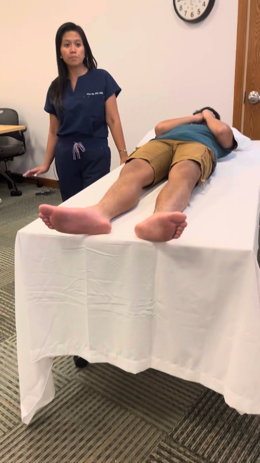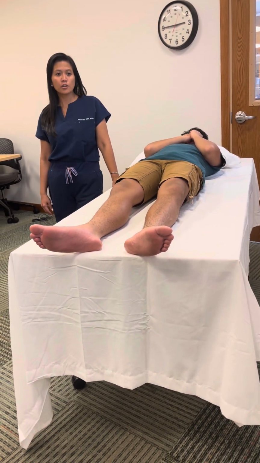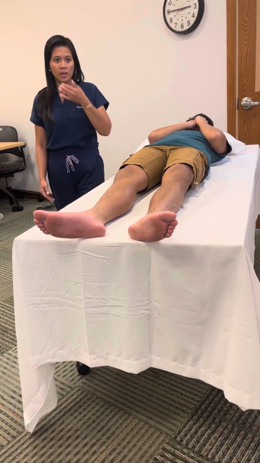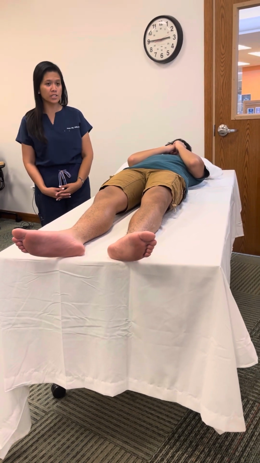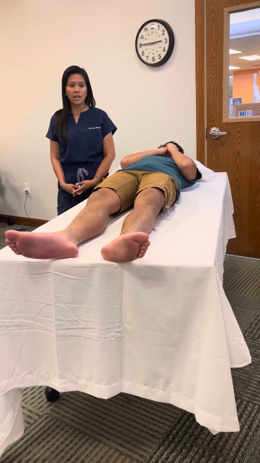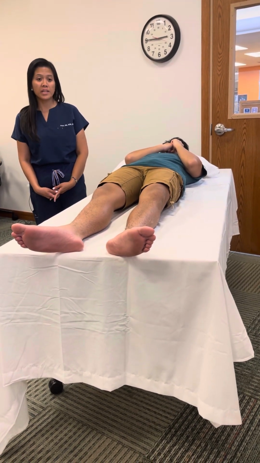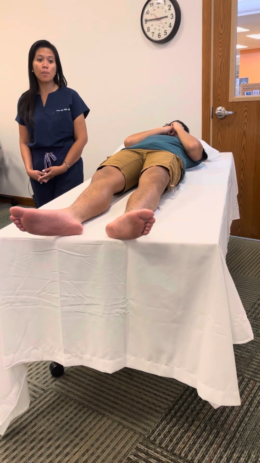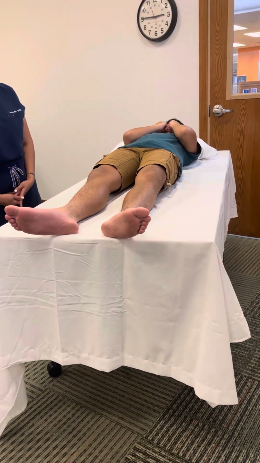If there is pain at any time, you note what degree the pain occurs. If it's below 45 degrees, that is a positive straight leg test, suspicious for sciatica or herniated disc. If the pain is shooting down the right leg, you can also do the same with the opposite or unaffected leg. But first, let's do the straight leg raise test.